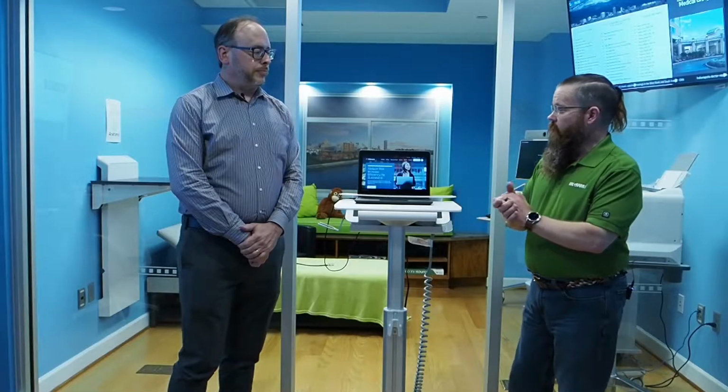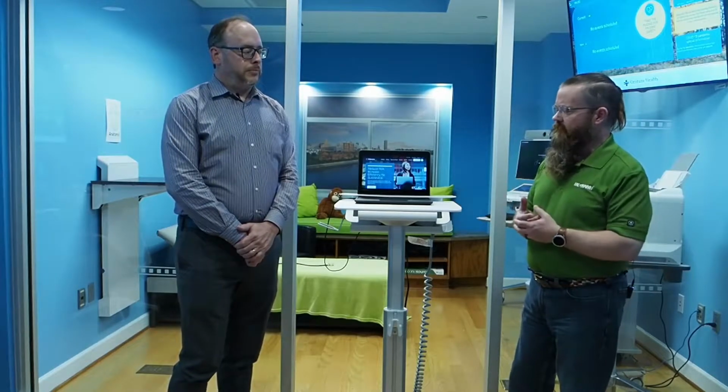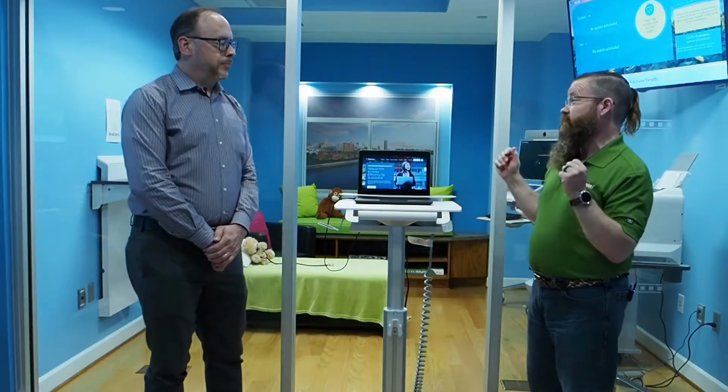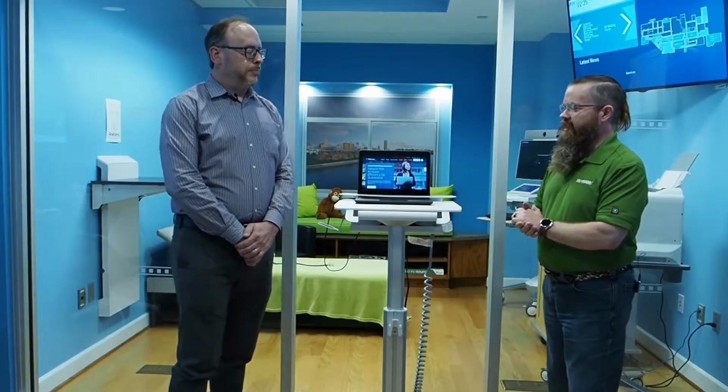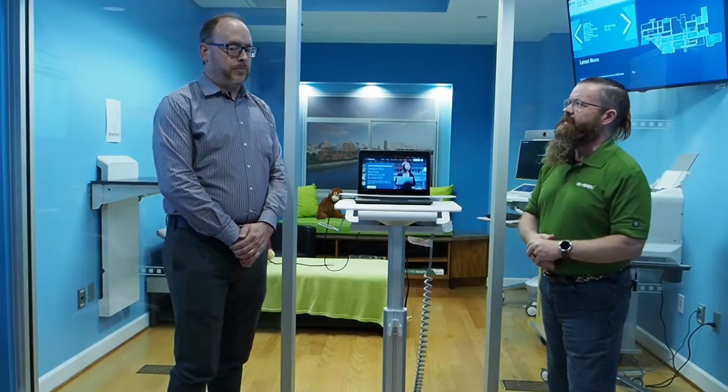So we were walking through here earlier, and you pointed something out to me that I hadn't thought about that way. We're usually showing people the carts, officially the workstation on wheels, and you said, hey, what does this look like to you? And you gave us a different answer. Can you repeat that for us?